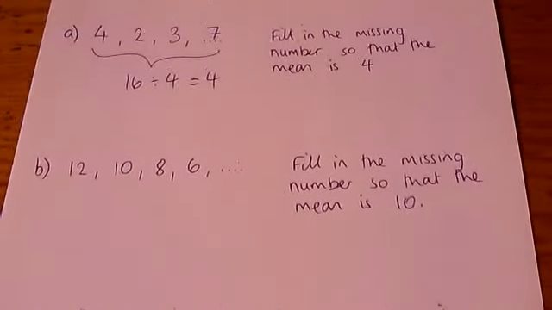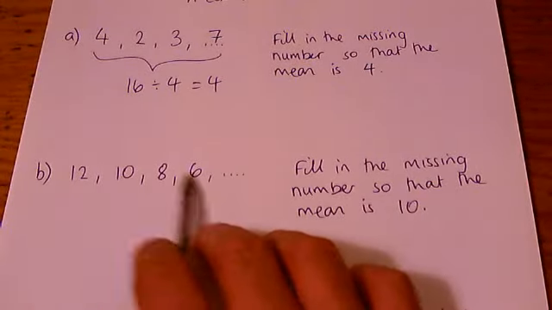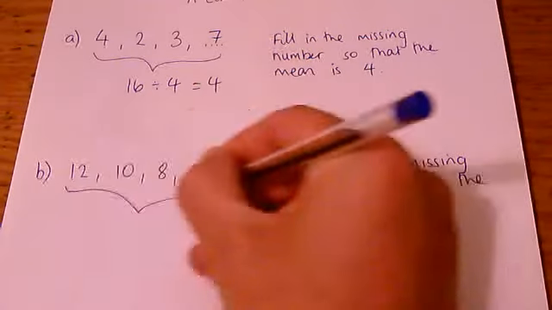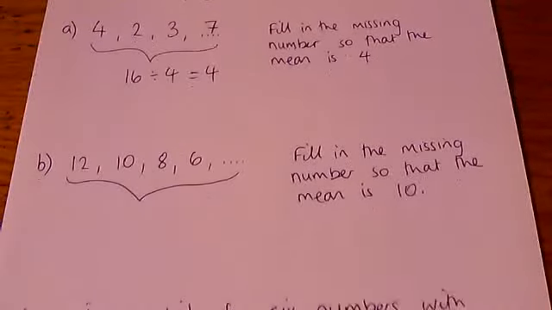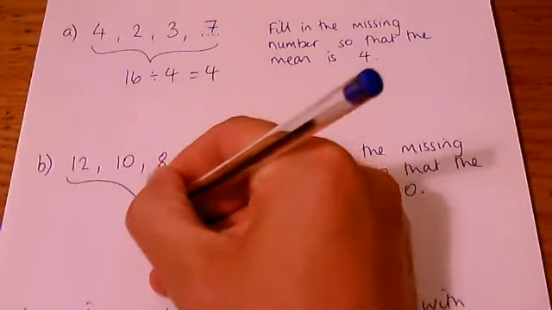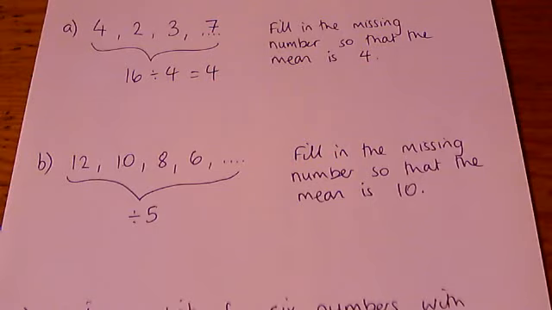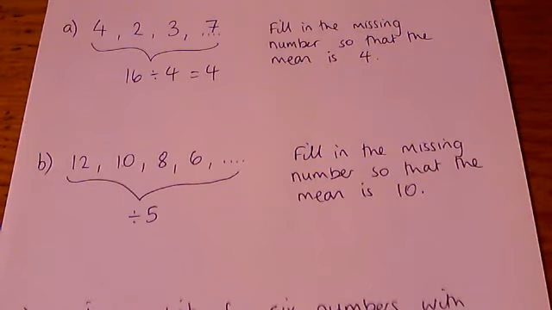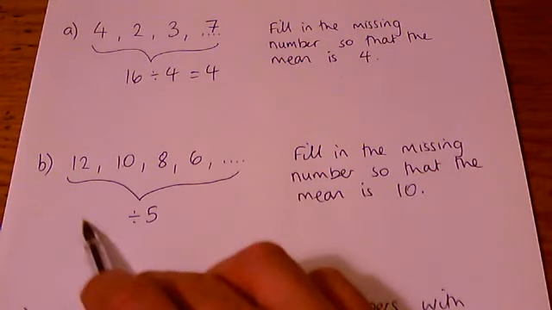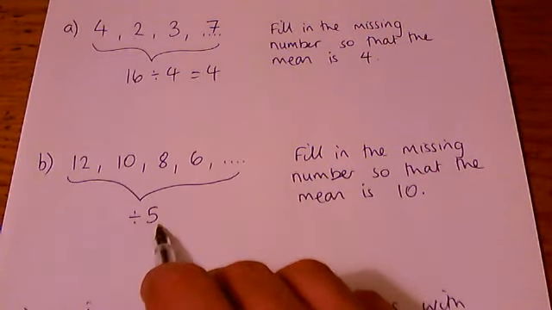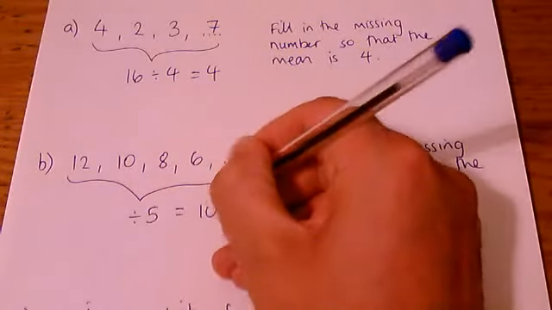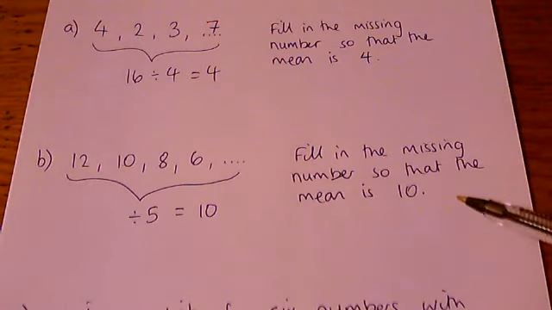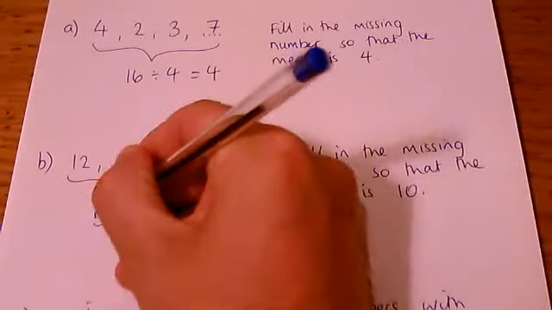Let's try this part B using a similar method. We've got this time 5 numbers, one of which is missing. So I need some sort of total which, when I divide by 5, makes the correct amount. Remember, I'm aiming for the mean to be 10. So I want my total divided by 5 to make 10. Think about your times tables. What number divided by 5 makes 10? It's 50.